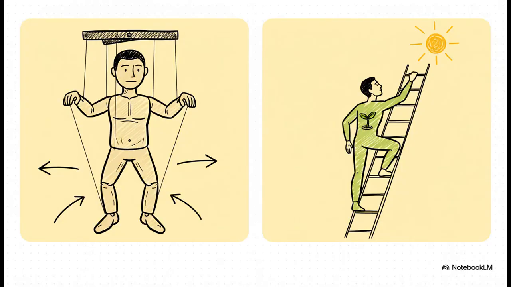On the left, you have the behaviorist view. It basically says we're a product of our environment. Personality isn't something you're born with, it's just a collection of habits you've learned over time through reward and punishment. But on the right, you have the humanists, who said, no way! They champion the idea that we aren't just passive puppets, we have free will. We have this deep inner drive to grow and become the best version of ourselves.